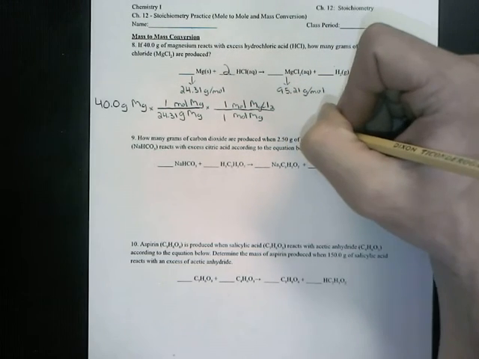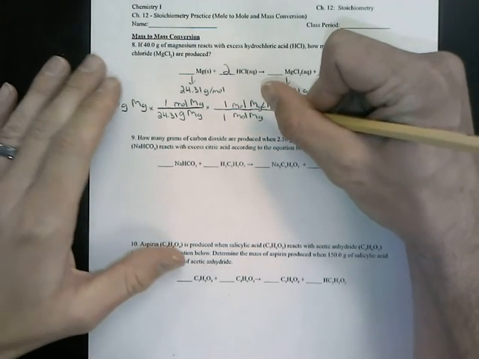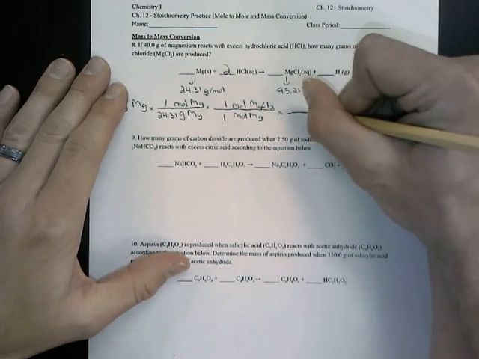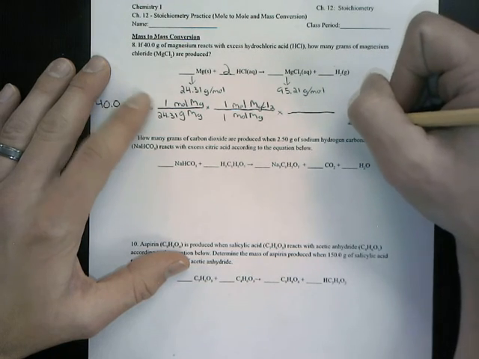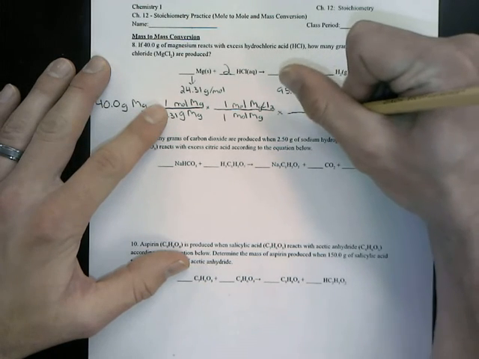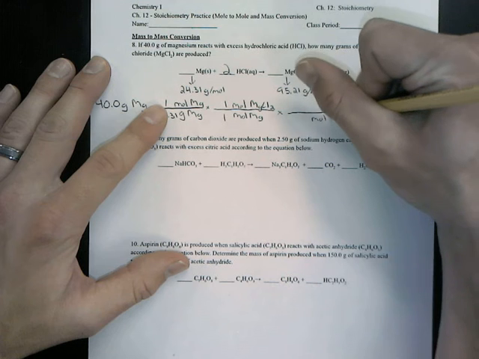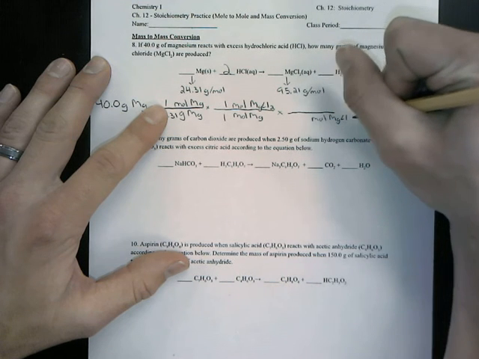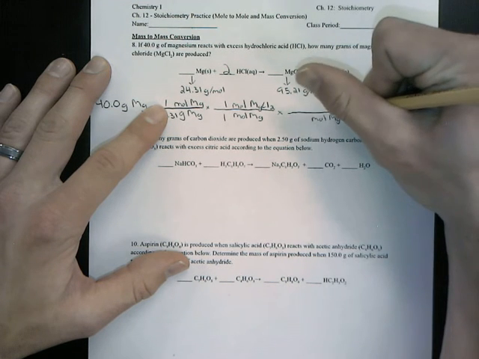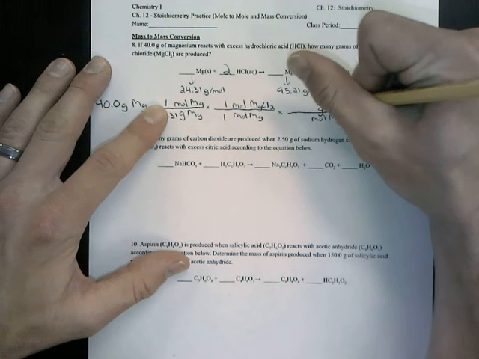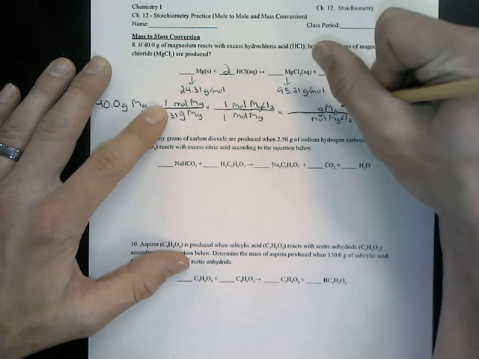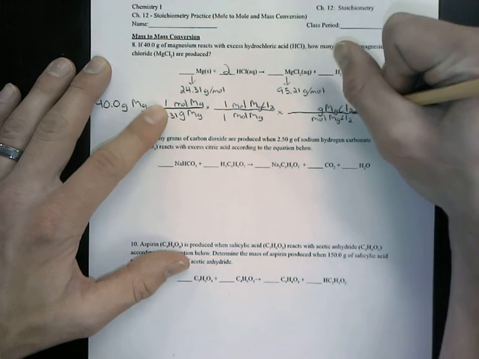Now, what we need to do, one step further, because we want grams of MgCl2. So we cancel out moles of MgCl2, and on top we can finally get to grams of MgCl2.